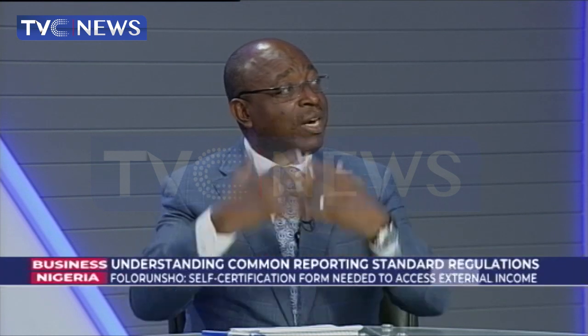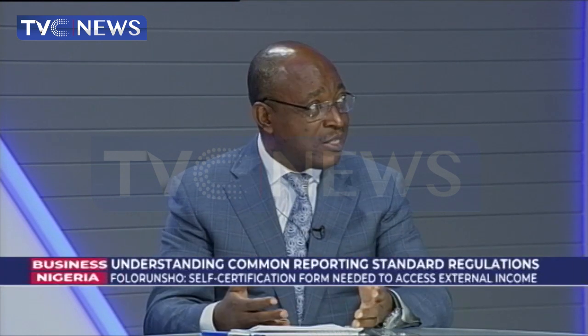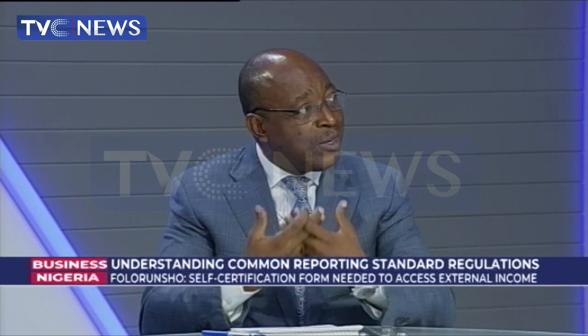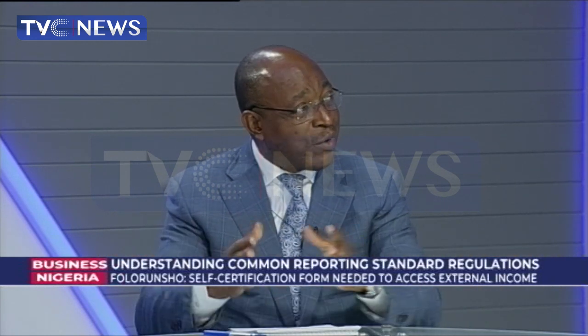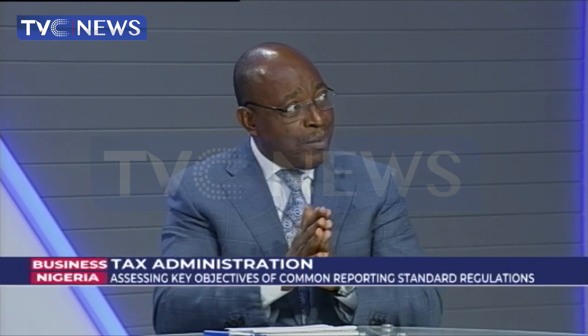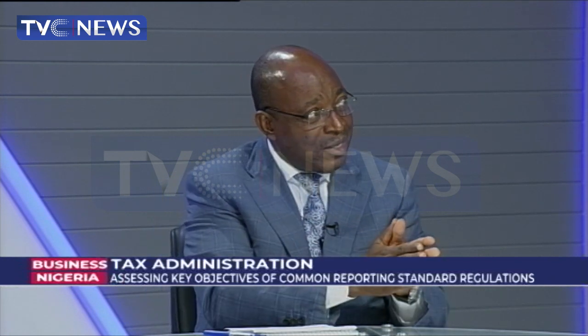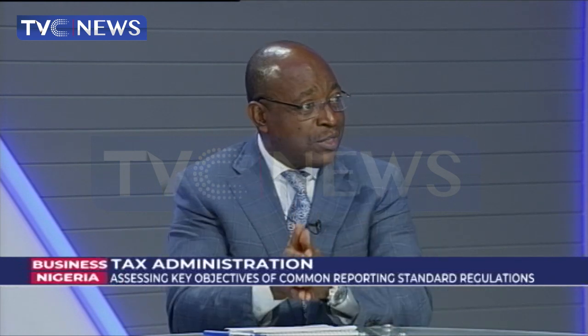Then it is the responsibility of the reporting financial institution to identify the reportable persons or entities, those who are supposed to be disclosed. And like I said, those are non-tax resident persons that have accounts in those reporting financial institutions. If you have been identified, then your information as to how much income, how much balance you have in your account as at the end of the year, the report is supposed to be filed by 31st of May of the following year, even though this year has been extended to September because of COVID.